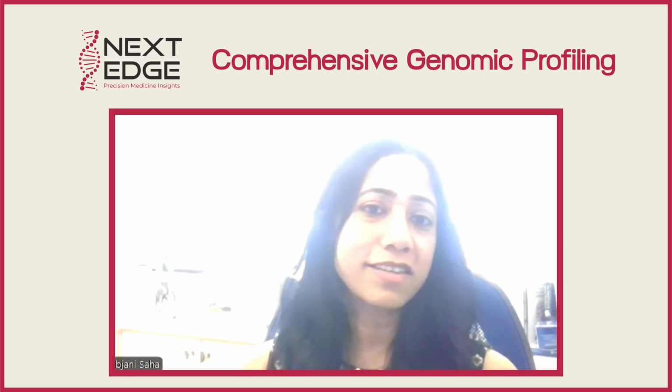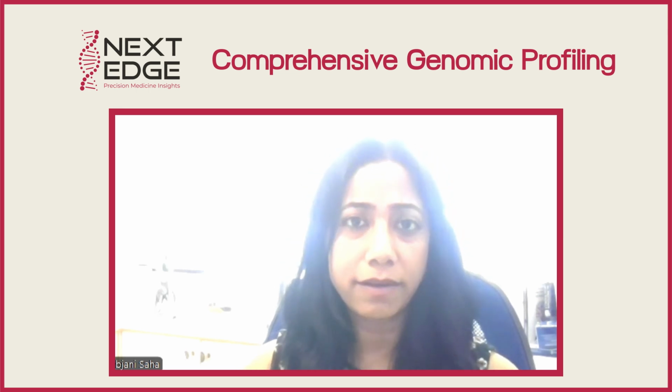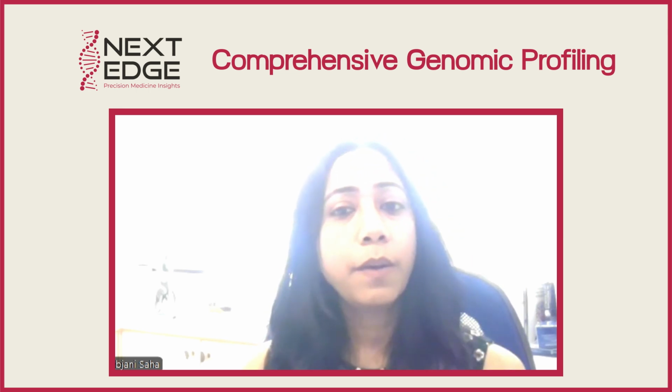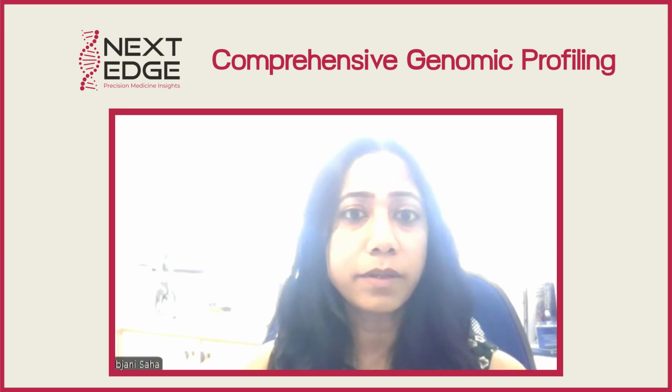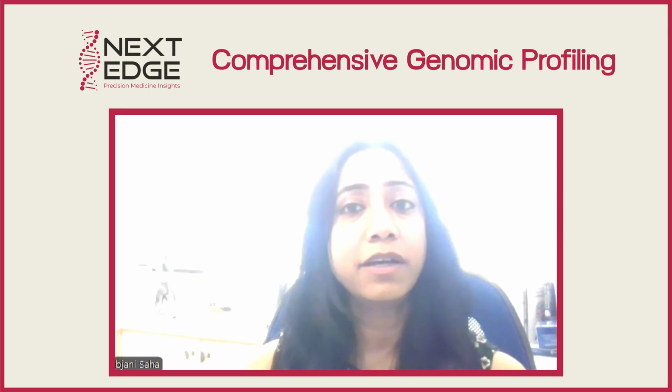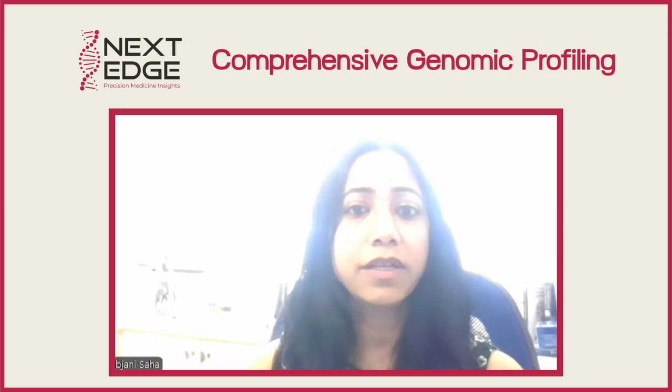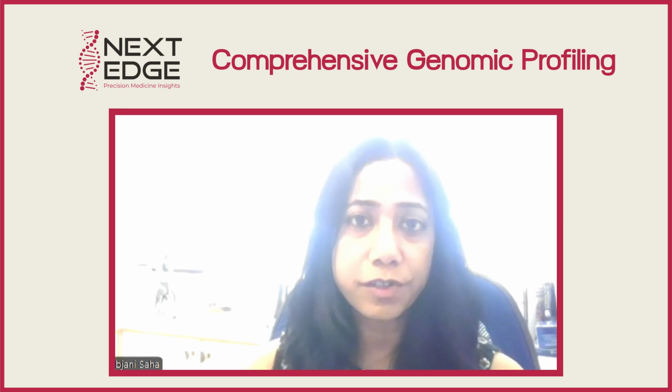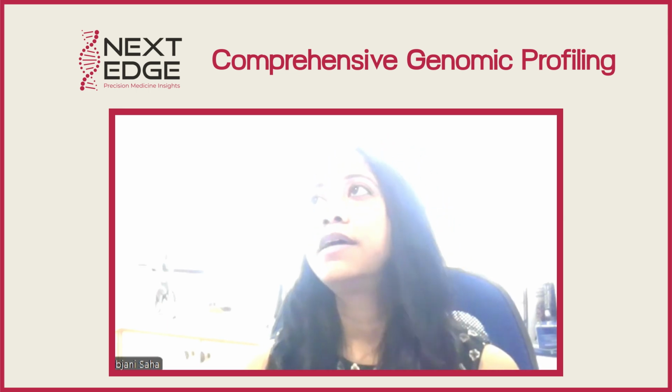So in that case, a comprehensive genomic profiling, which costs several thousands of dollars, may not be really well accepted, right, because unless you have insurance plans covering it, unless you have government willing to invest in certain programs which make these tests more accessible, it may be really difficult to implement it.